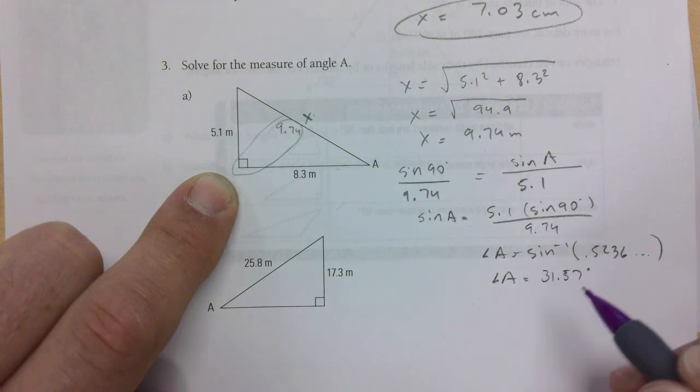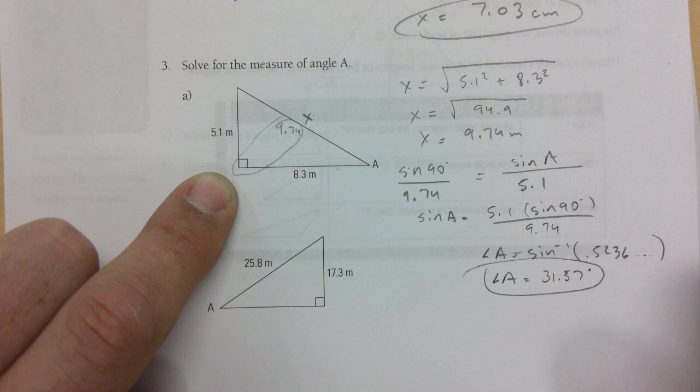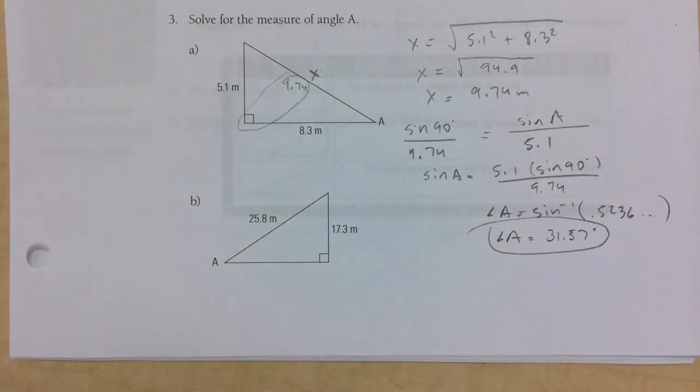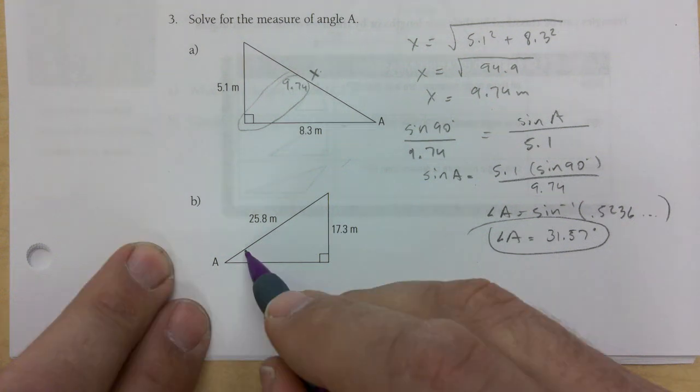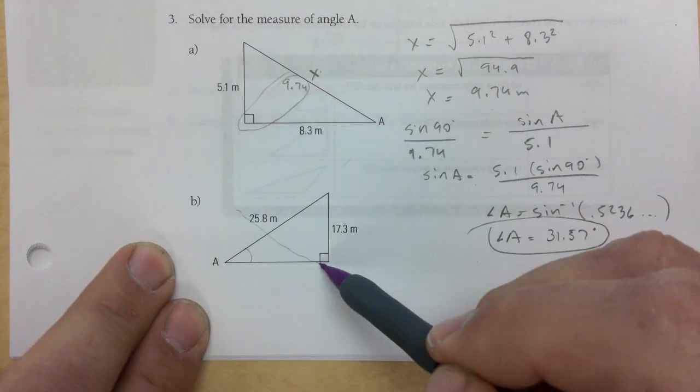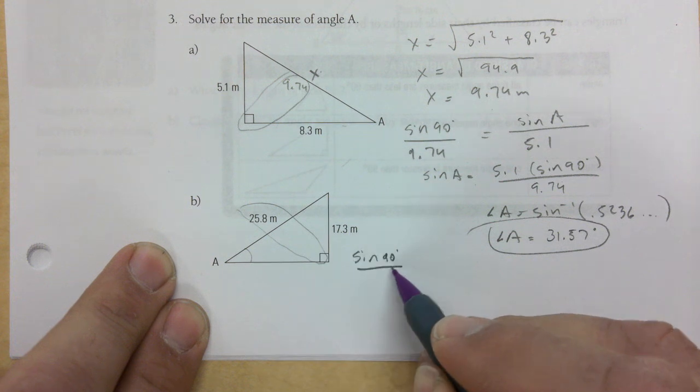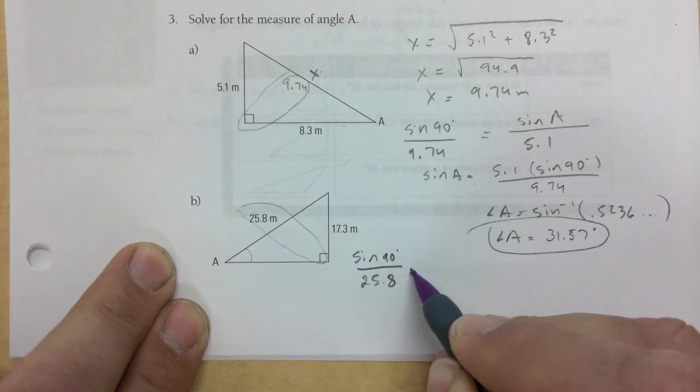So you have to be a bit creative sometimes to get these done. But that's how you do it, right? So here they want this. You do have a pair already. Okay, so sine of 90 over 25.8, sine of A over 17.3.